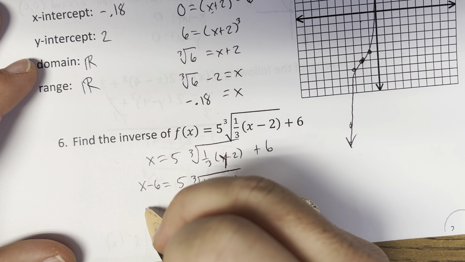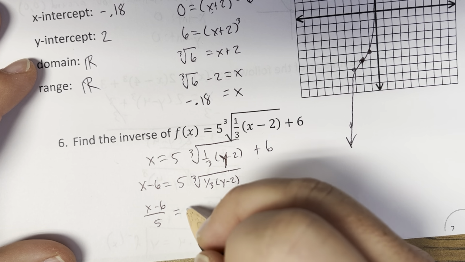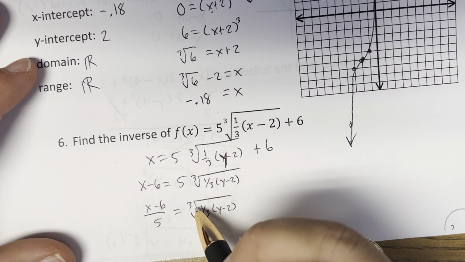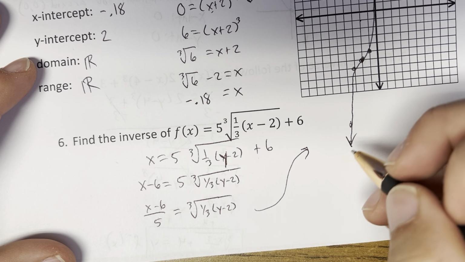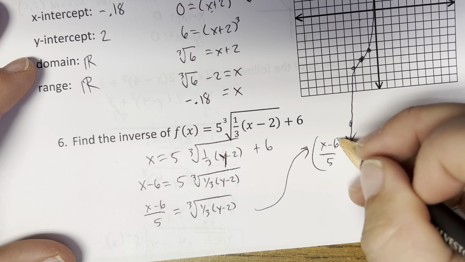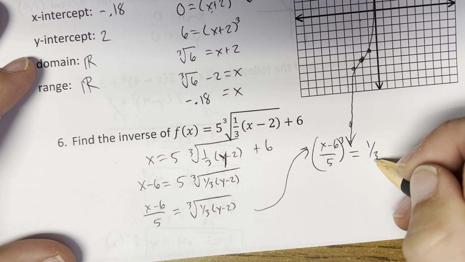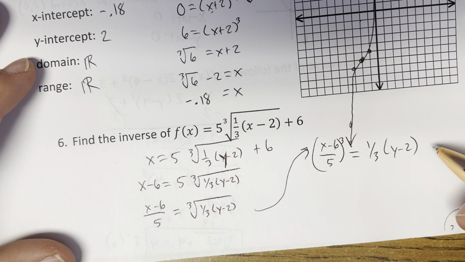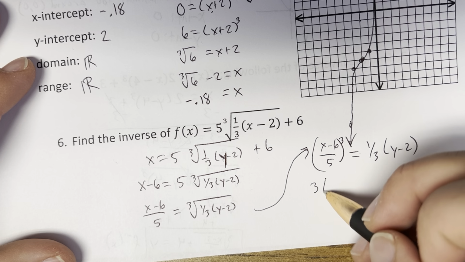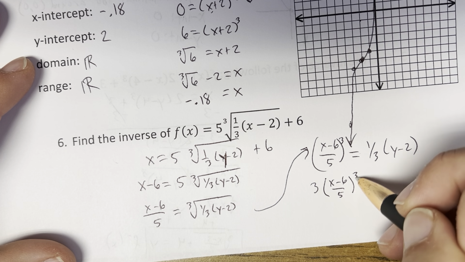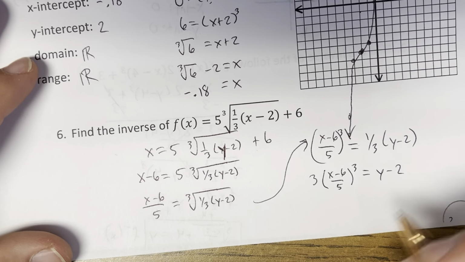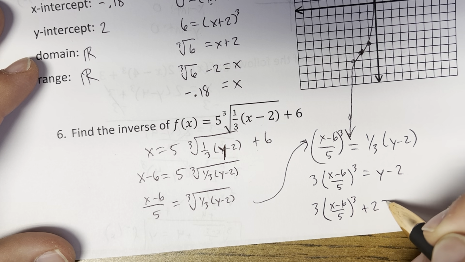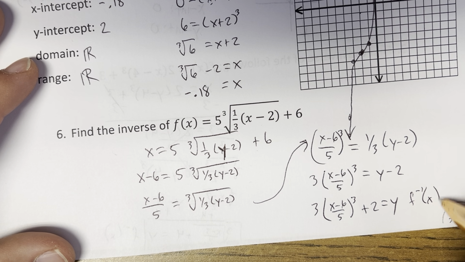And then we'll get rid of the 5 by dividing by 5. Then we'll get rid of the cube root by cubing. So I'm going to come up here. And so (x minus 6) over 5, the whole thing cubed, is equal to 1/3 y minus 2. And then to get rid of the 1/3, we're going to multiply by 3. So multiply both sides by 3. It's going to go on the outside. 3 times ((x minus 6) over 5) cubed equals y minus 2. And then last step, we'll add the 2 over. So 3 times ((x minus 6) over 5) cubed plus 2 is equal to y. That's my inverse function right there.